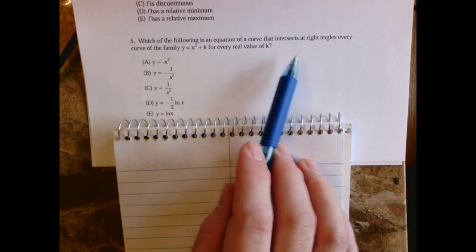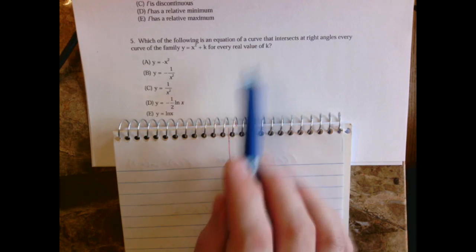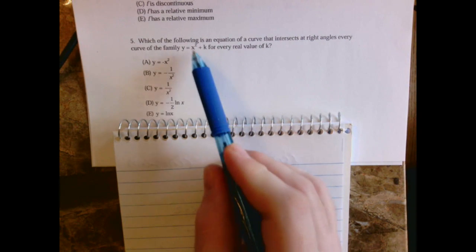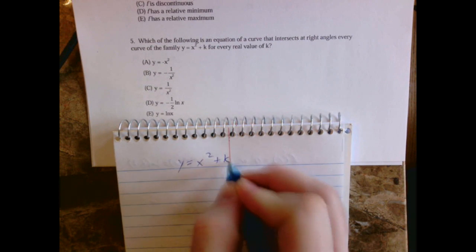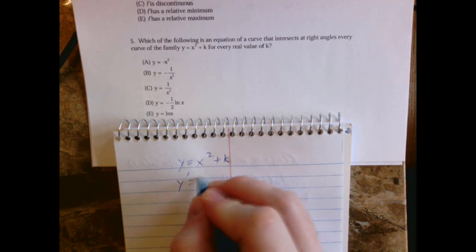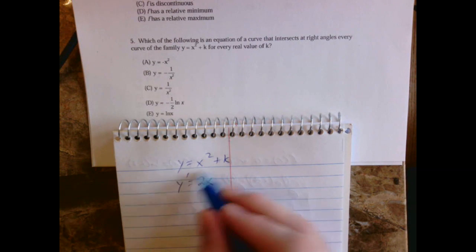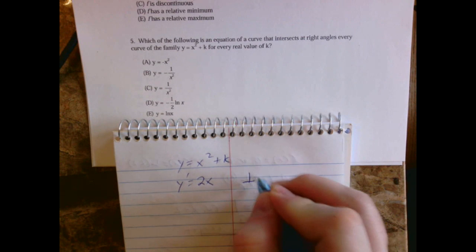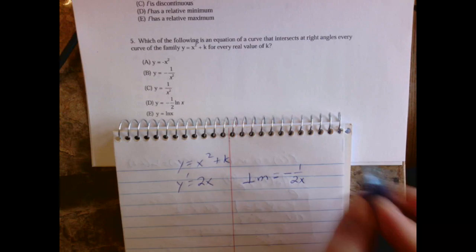To intersect at right angles means that the slopes are opposite reciprocals of each other, right? So if we can find the slope of this function, if y equals x squared plus k, the derivative is going to be 2x. So the slope at any x value is going to be 2x, which means if I want a perpendicular slope, that's going to be the opposite reciprocal of that, right?